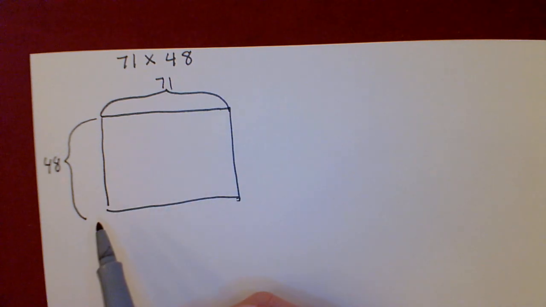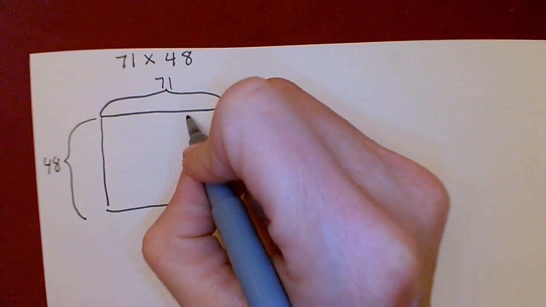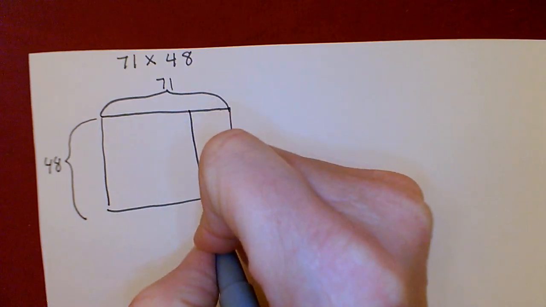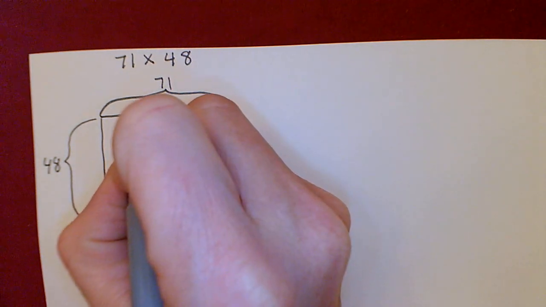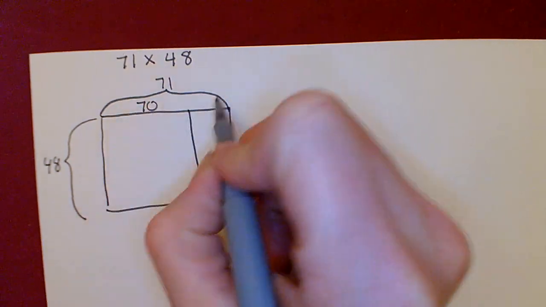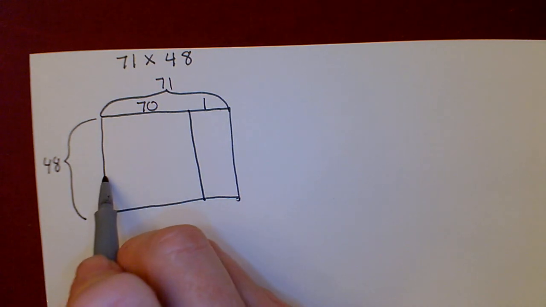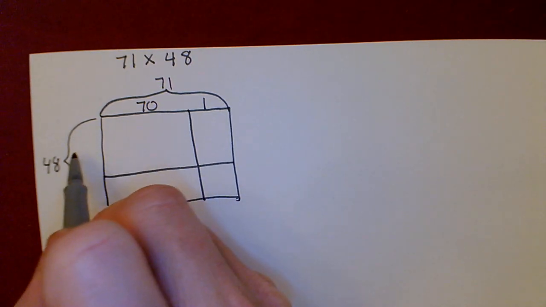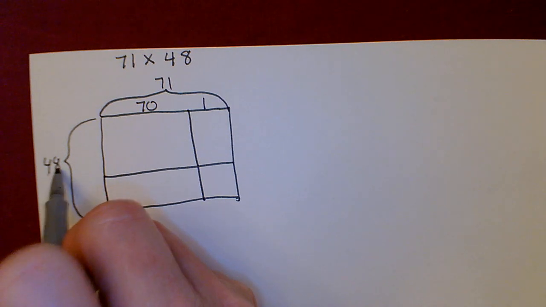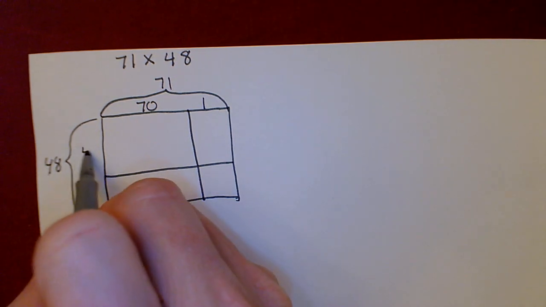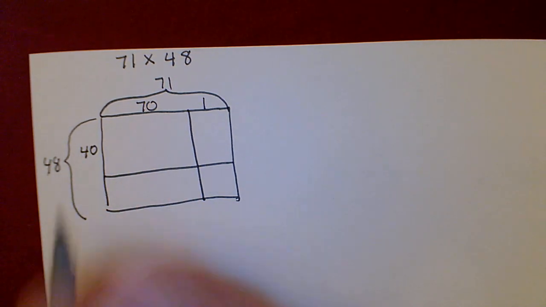Now remember, the first thing that we want to do is break this down into our tens and our ones. So I have 7 tens and I have 1 one. This would be my 7 tens, which is 70, and this is my 1 one. I'm going to do the same thing down here. So I have my 4 tens and my 8 ones, and 4 tens is 40, and 8 ones is 8.